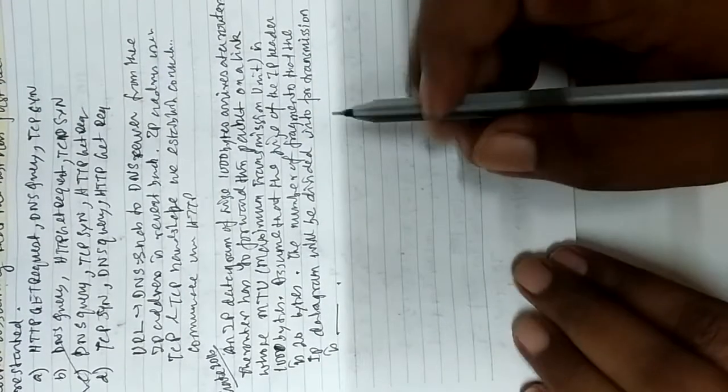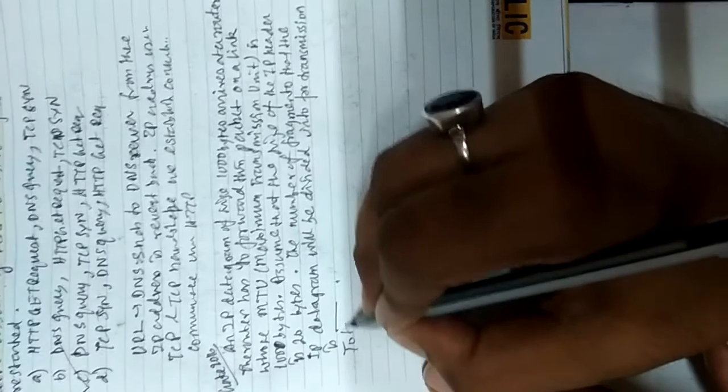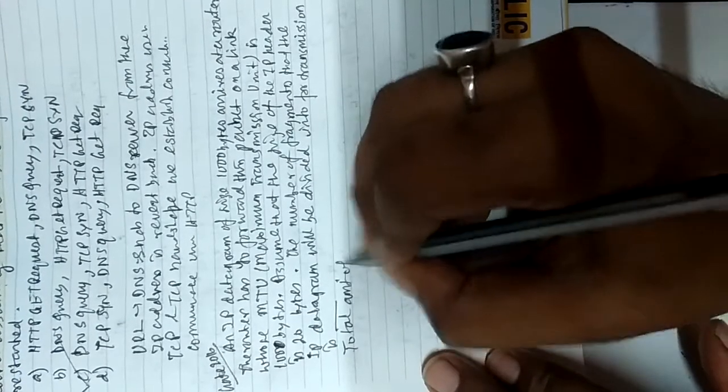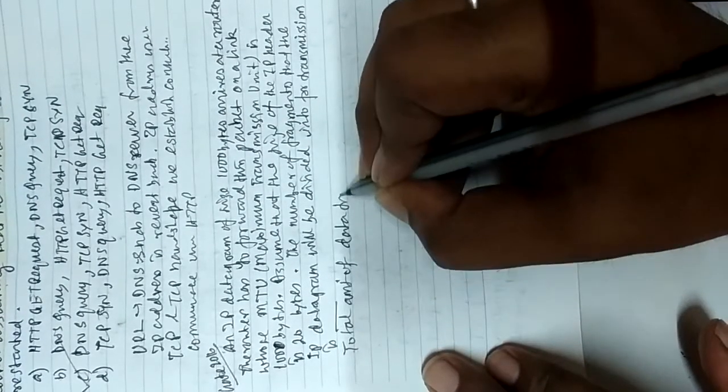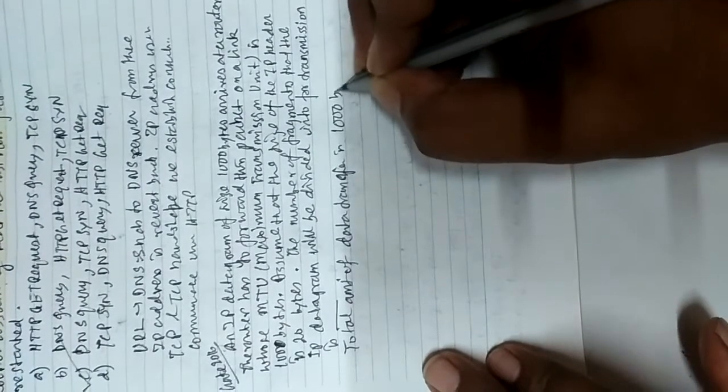Okay, so what is the total amount of data transfer? By this problem, the total amount of data transfer is 1000 bytes.